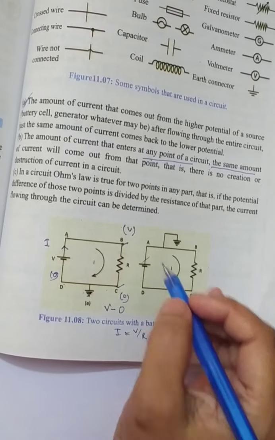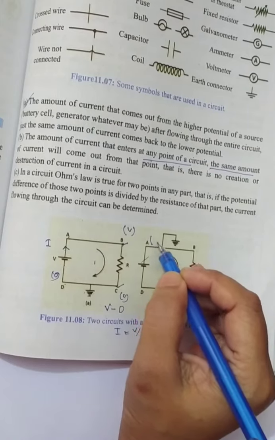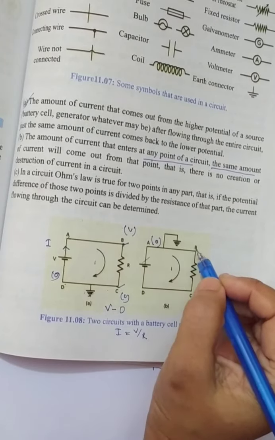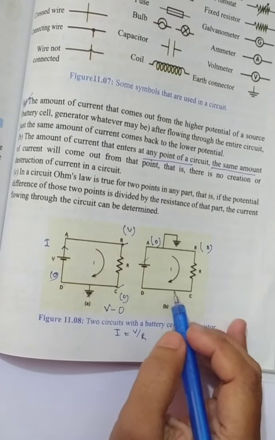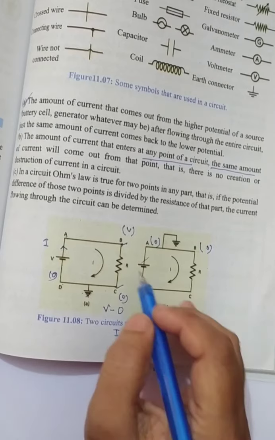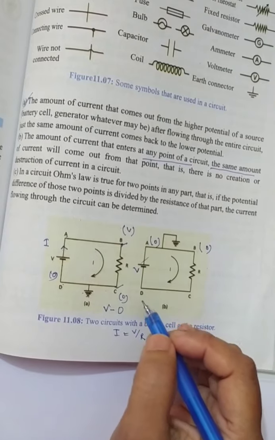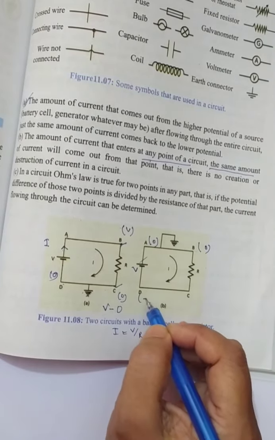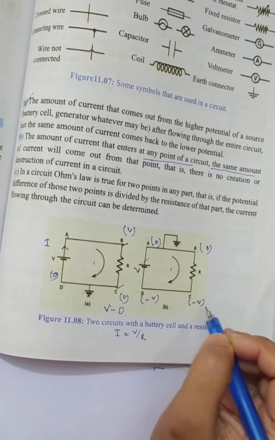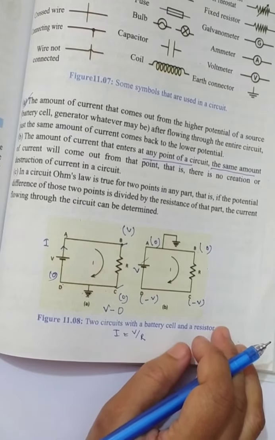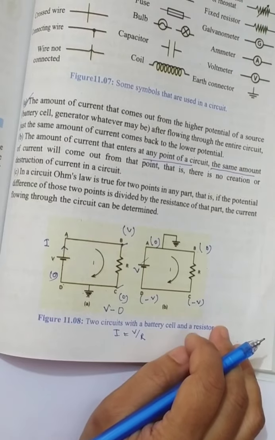If we determine this, at first the potential of A, as this is grounded, is 0, and B is also connected to the ground, so its potential is also 0. And what about the point D? If we apply a voltage of V here, as this is the negative end, then the potential of D is minus V, and the potential of C is also minus V. Okay, so then what is the potential difference over here?